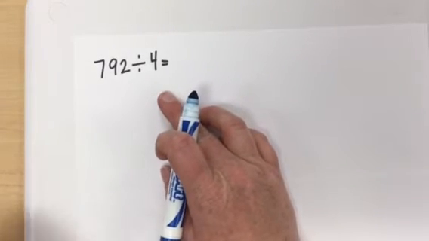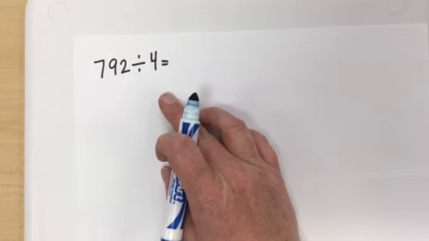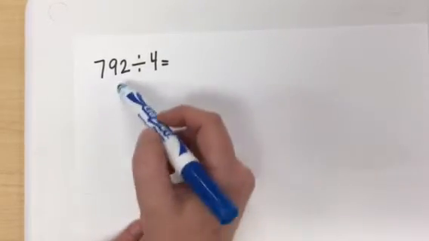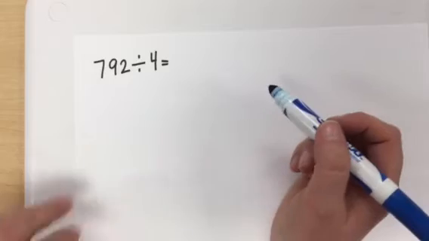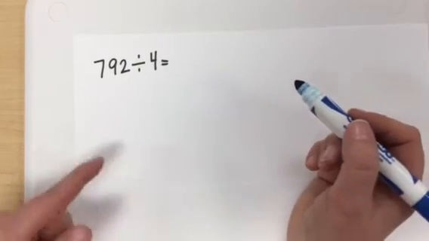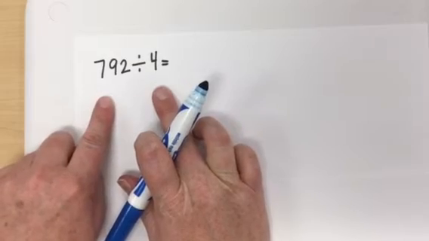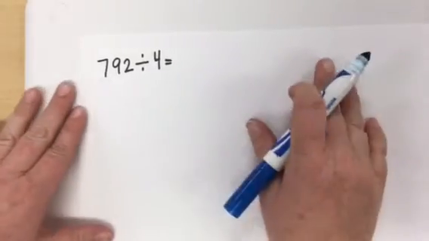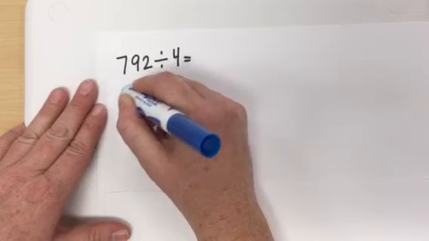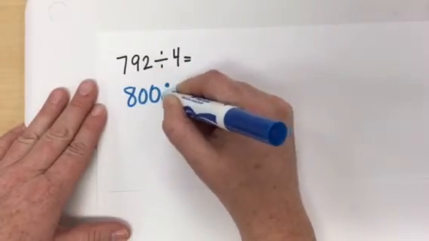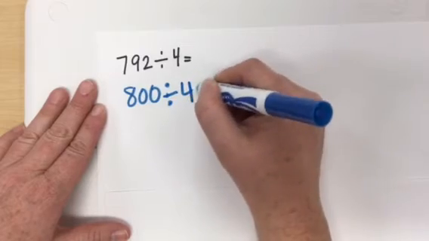And when we round, we want to make sure we round with compatible numbers, numbers that are going to go well together. I'm noticing 792 is kind of close to 800. 8 and 4 go really well together, so I'm going to go ahead and use 800 as the rounded number for 792. So I'm going to round to 800 divided by 4.